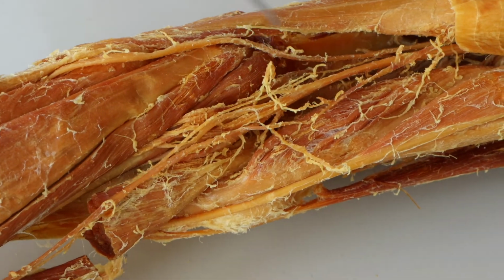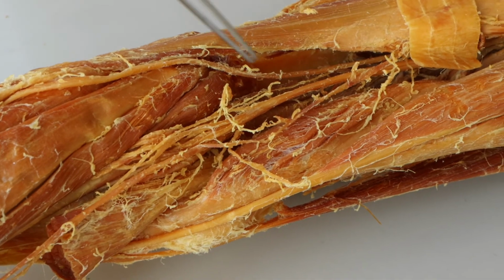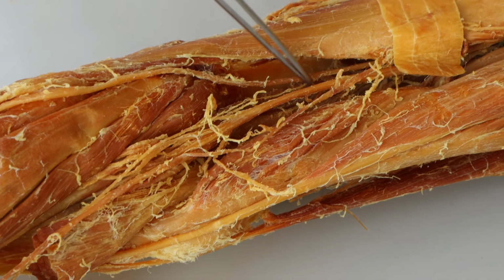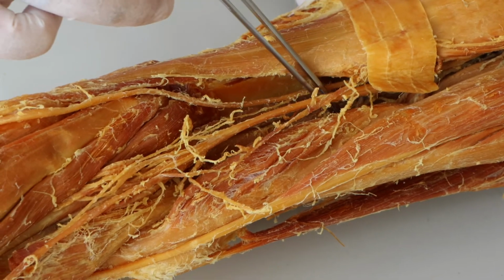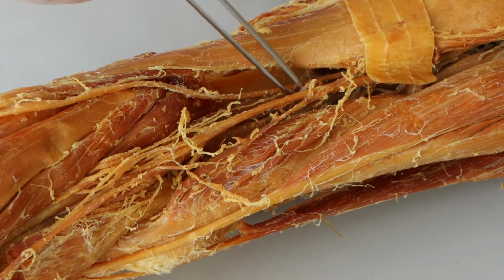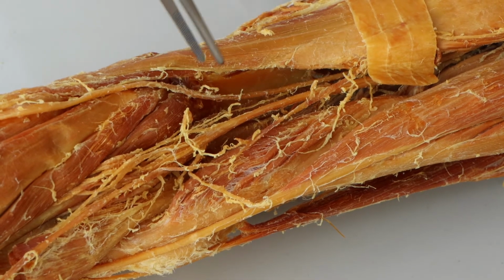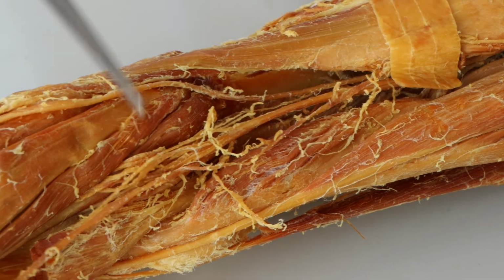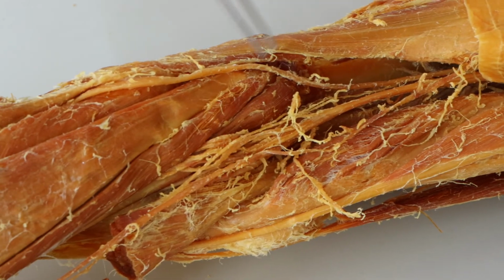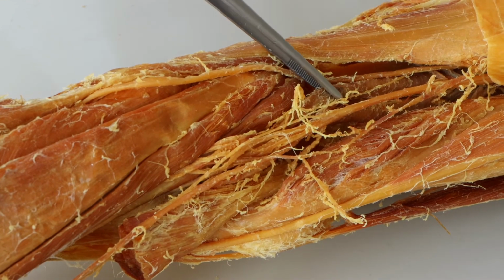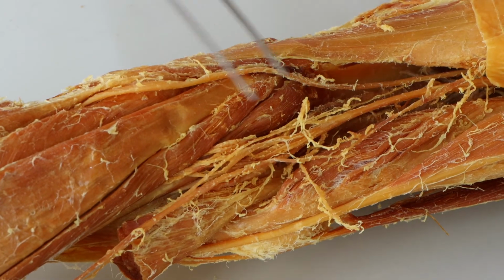If you remember, the popliteal vein and artery are the continuation of the femoral vein and artery from the adductor hiatus at the insertion of the adductor magnus muscle. From the anterior side, it turns and goes to the popliteal fossa, which is this area, and they change the name to popliteal vein and popliteal artery.